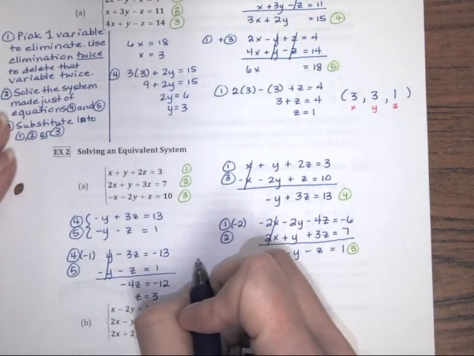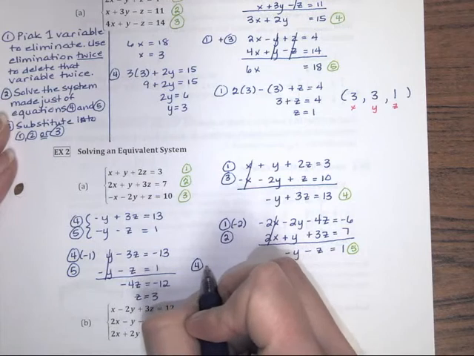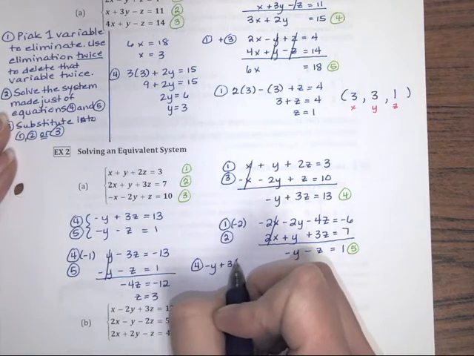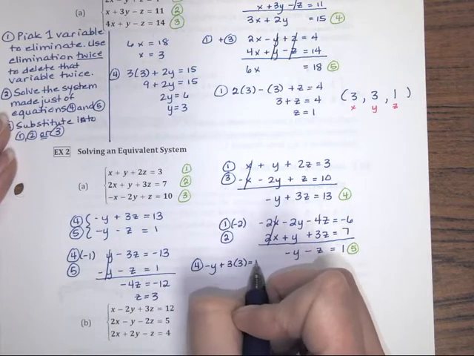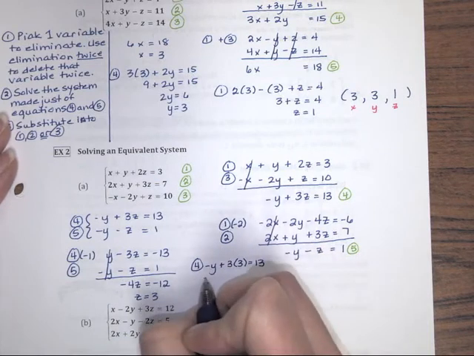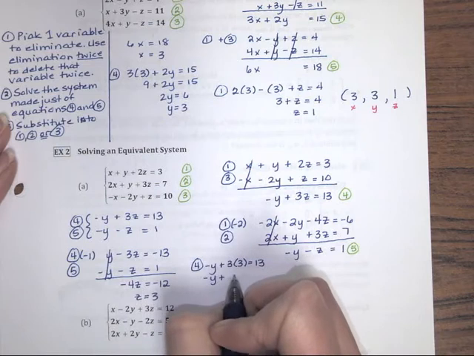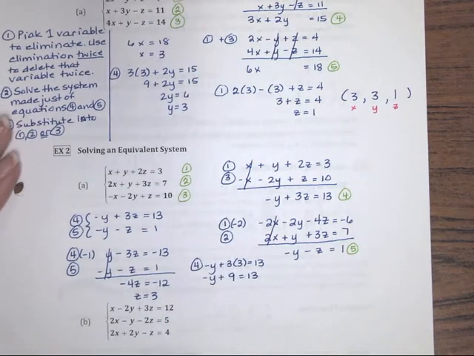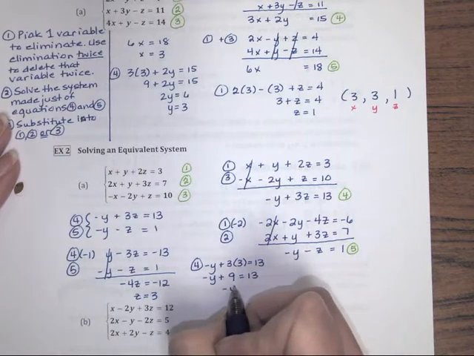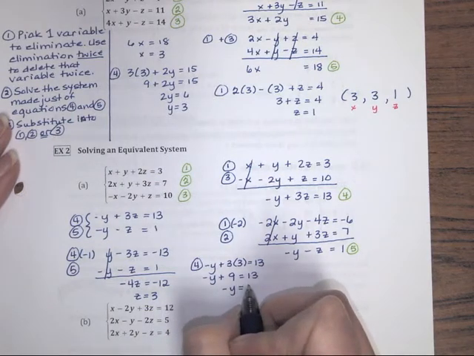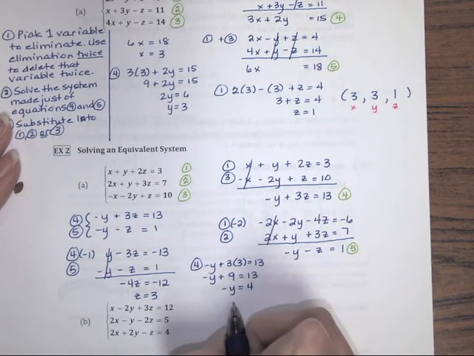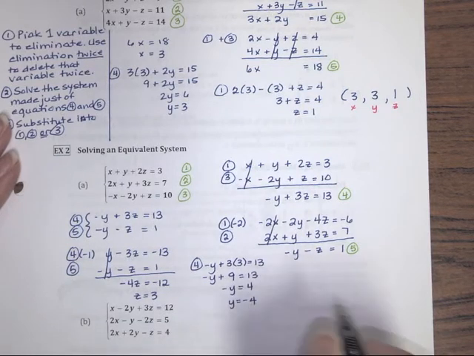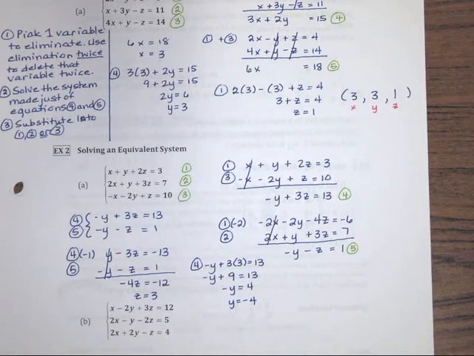So for example, I can pick 4 and say negative y plus 3 times z, which is 3, equals 13. So that gives me negative y plus 9 equals 13. Subtract 9 from both sides, and we get negative y equals 4. Divide both sides by negative 1. Y equals negative 4. There we go.